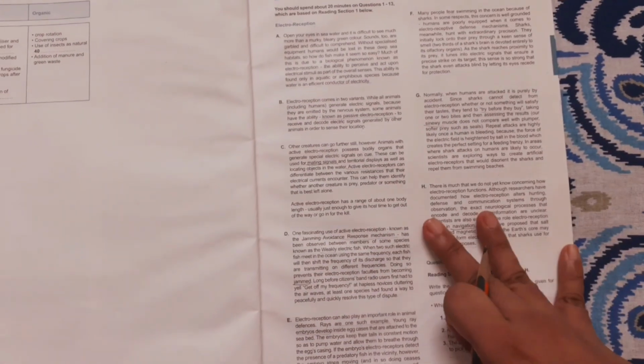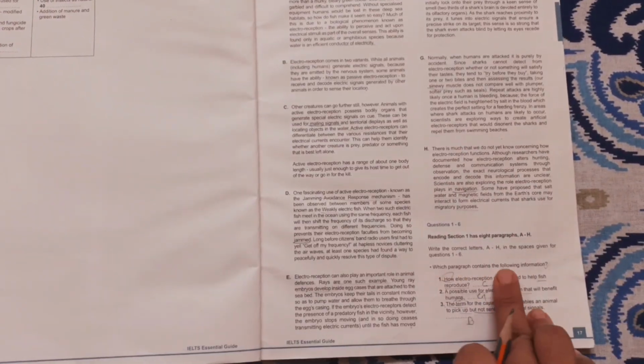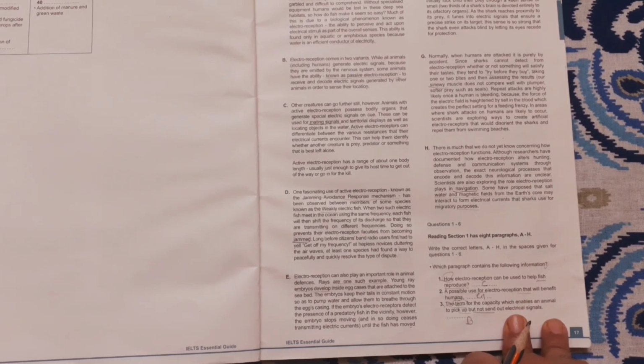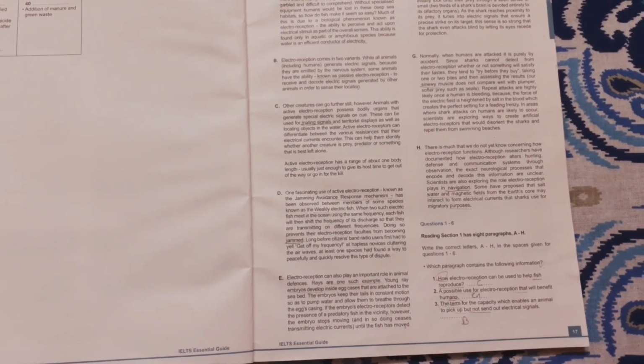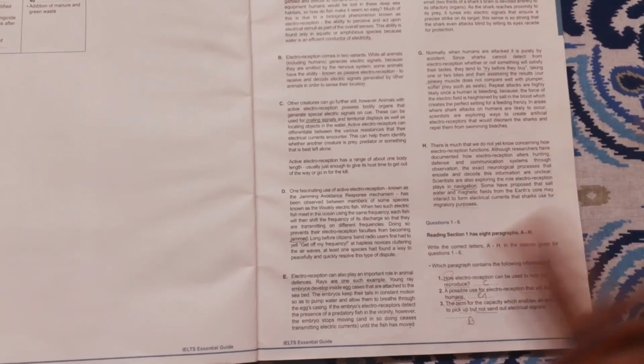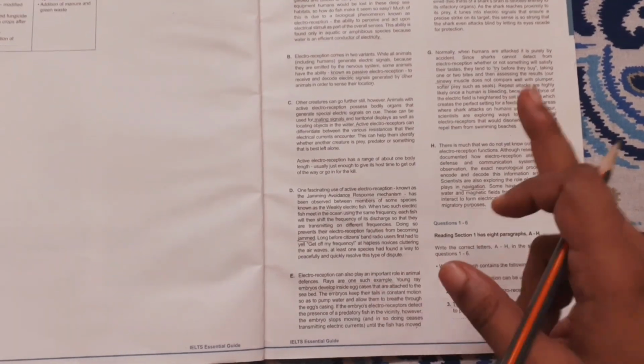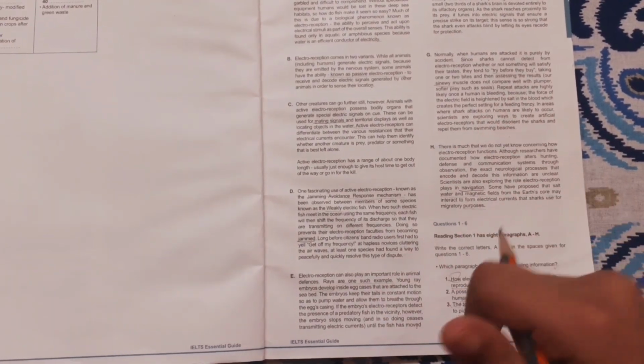So to solve the matching information type of question, most of the students find difficulty to solve which paragraph contains this information, or list of headings type of question. List of headings, we already did one video regarding that, so you can check it out. So always try to read the passage. That means try to practice eye reading and underline the keywords or the striking words.